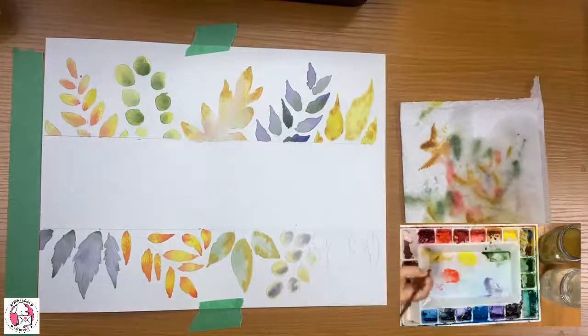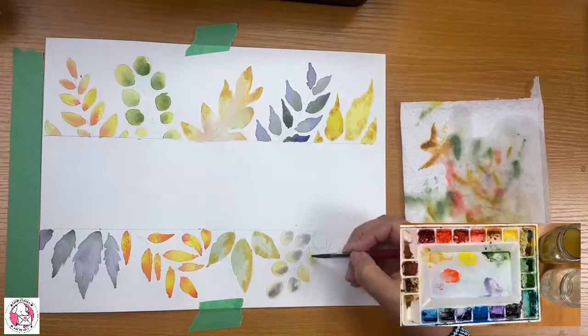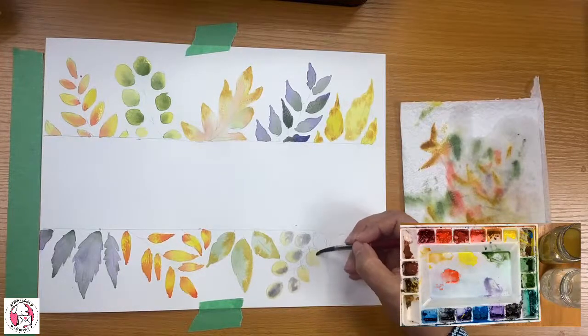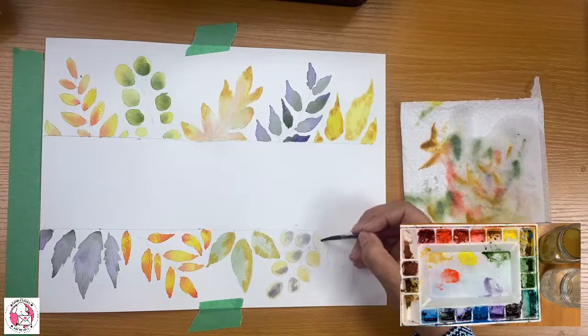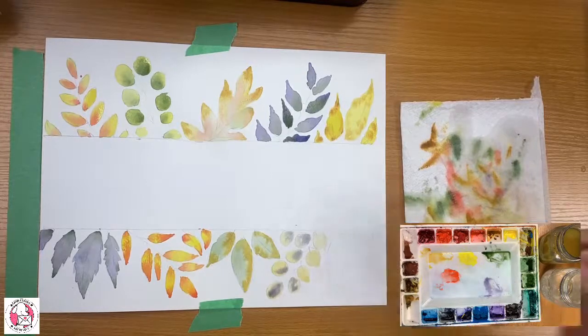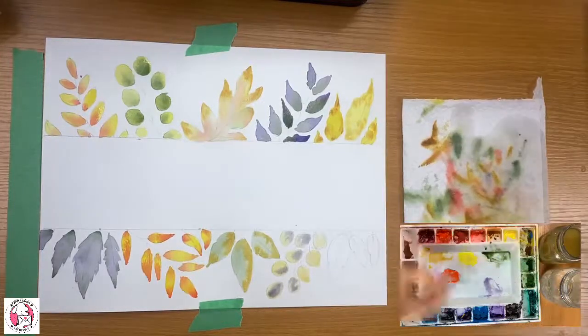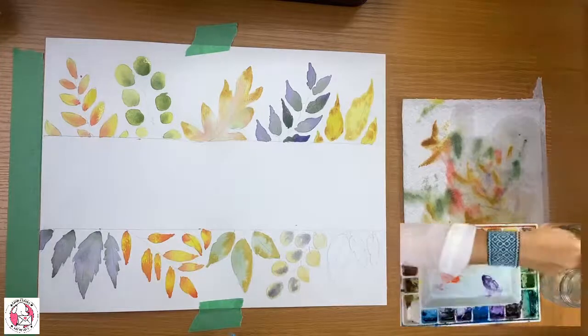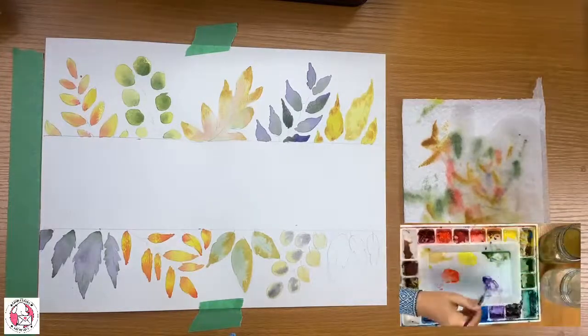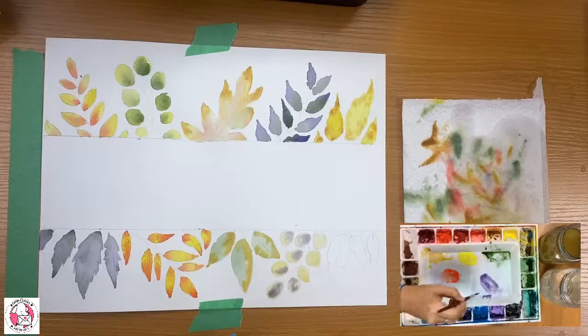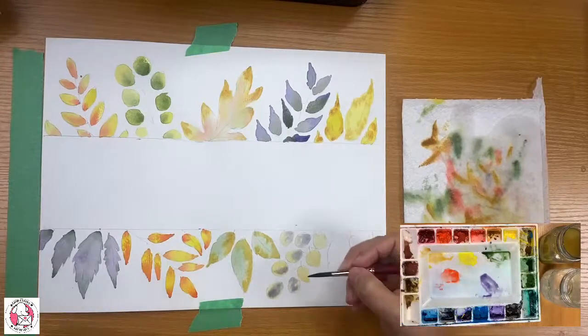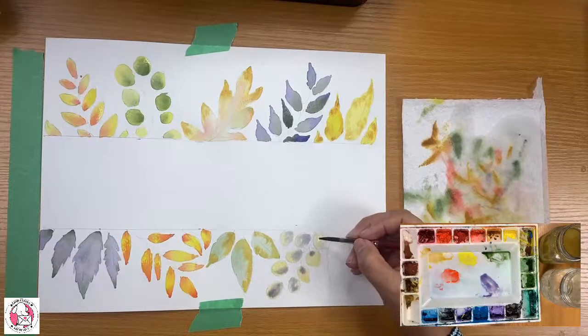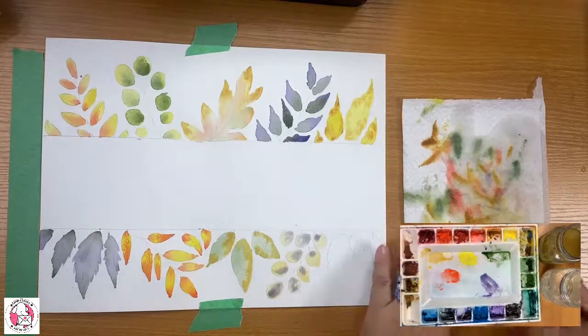But if you add more water, even it can be like a creamy. I love this color. More water you add to your paint, more lighter color you're going to get.